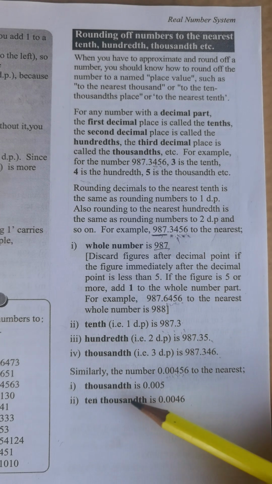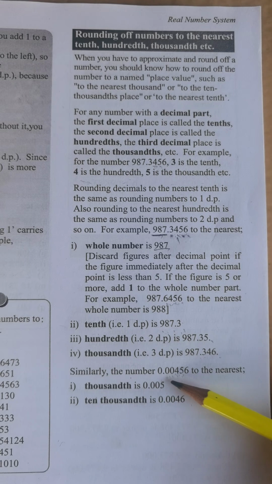Now, for instance, let's look at this particular one too. It's an extra example. Same line: the number 0.00456 to the nearest 10,000th. So we count 10th, 100th, 1,000th, 10,000th. So this is the point.